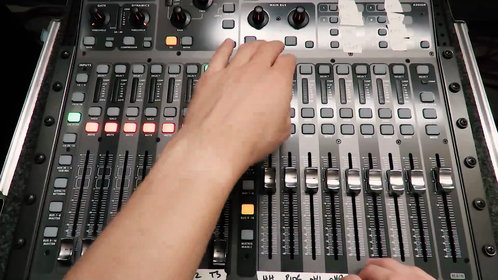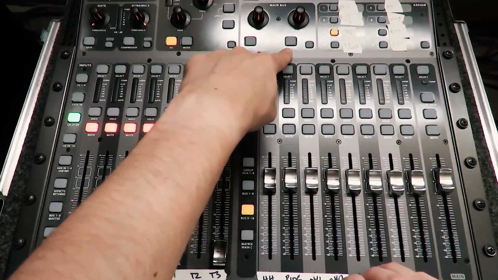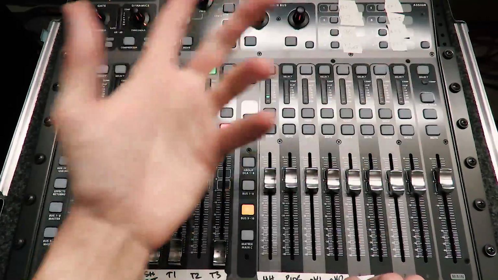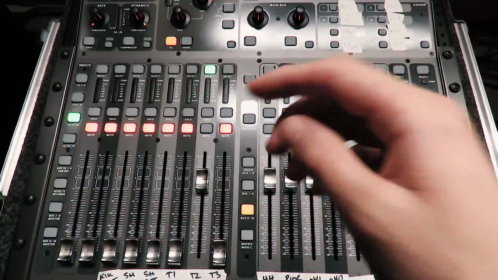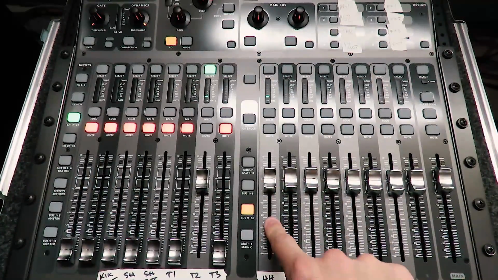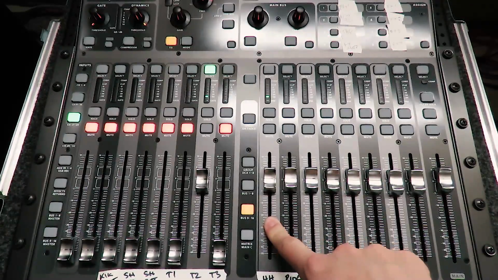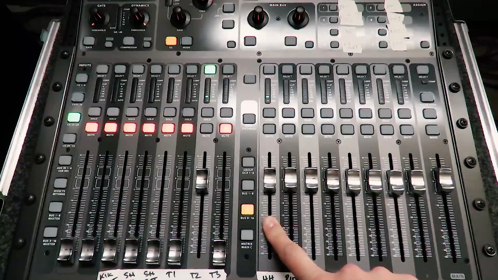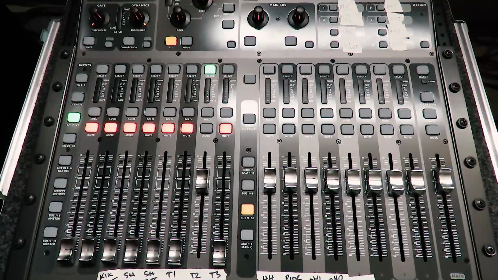So you'll notice that this, like I said before, is not selected to go to the main left-right bus, but we're still getting a signal. What's happening is this channel is going into this group, which would be like a mix group, typical of what you might see on a large analog console. Instead of sending just to the left-right, as would be the default.